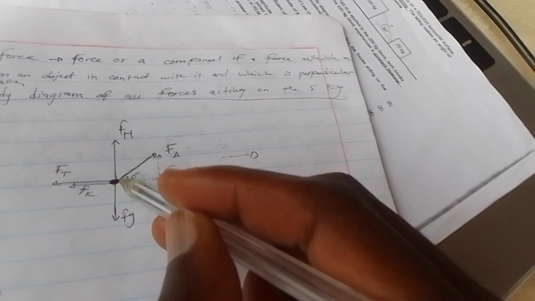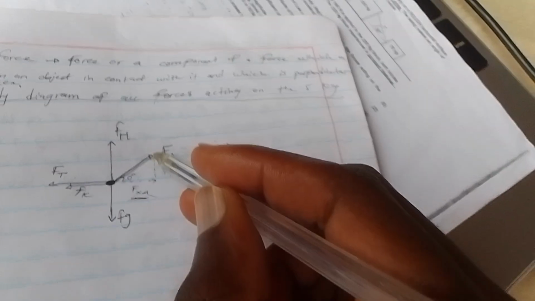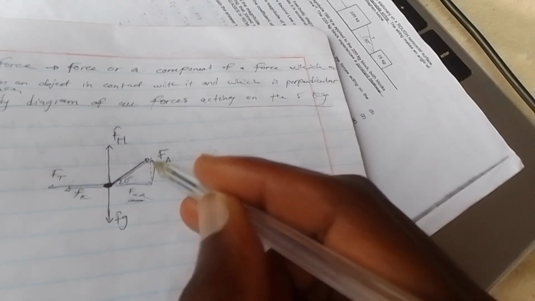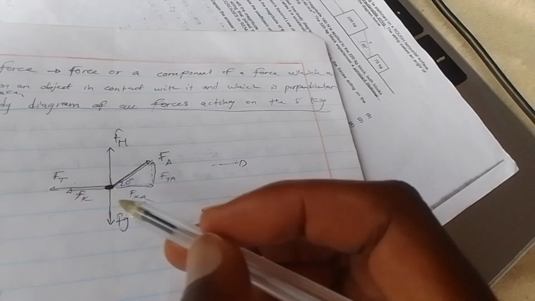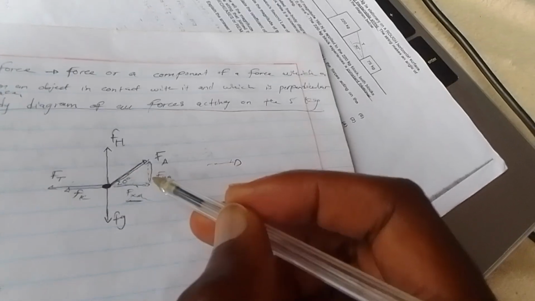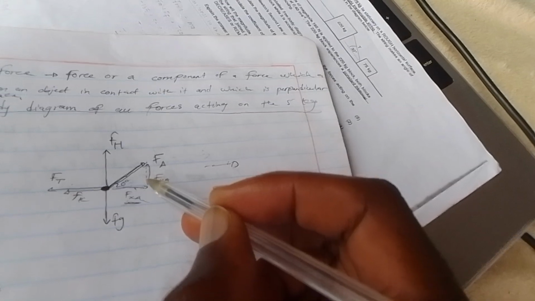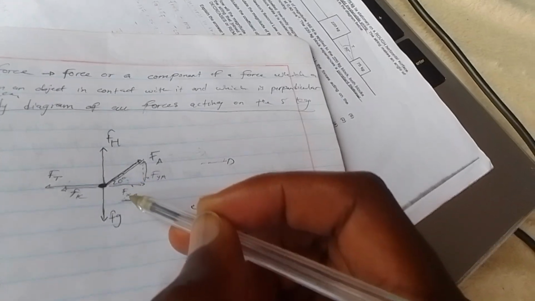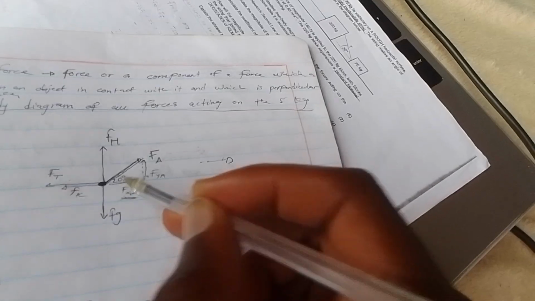This is our hypotenuse, this is our adjacent, and this is our opposite force. So Fxa is adjacent to our angle, and Fya is opposite to our angle.